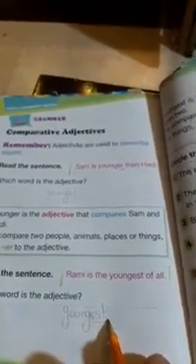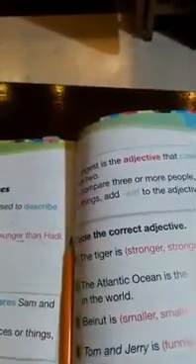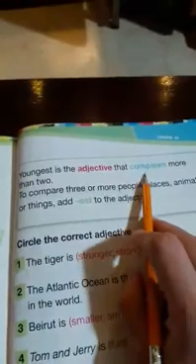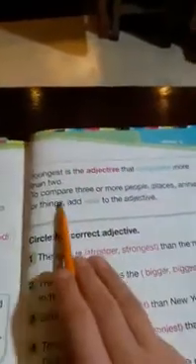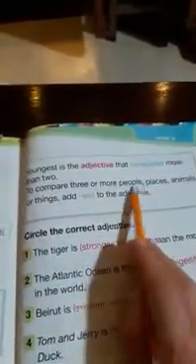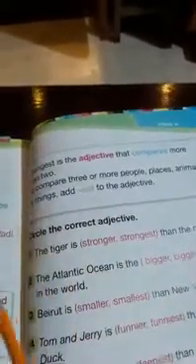est. So, the adjective that compares three or more nouns, what do we add for it? Est. Look here. Youngest is the adjective that compares more than two. Three or more. To compare three or more people, places, animals, or things, what do we add? Add est to the adjective.